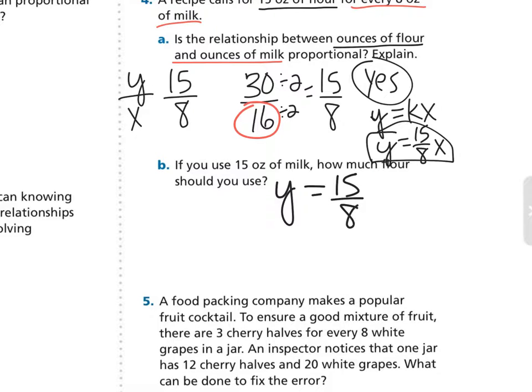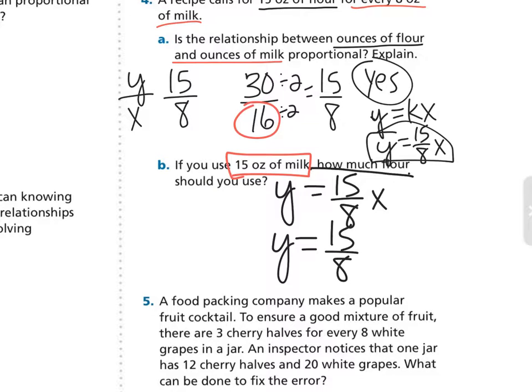So one way you can do this, probably the easiest way, is just to substitute. We're looking for how much flour we would use. So we're trying to figure out what y is if we have 15 ounces of milk. So 15 ounces of milk, what that means is that x is equal to 15. 15 we could write as 15 over 1.